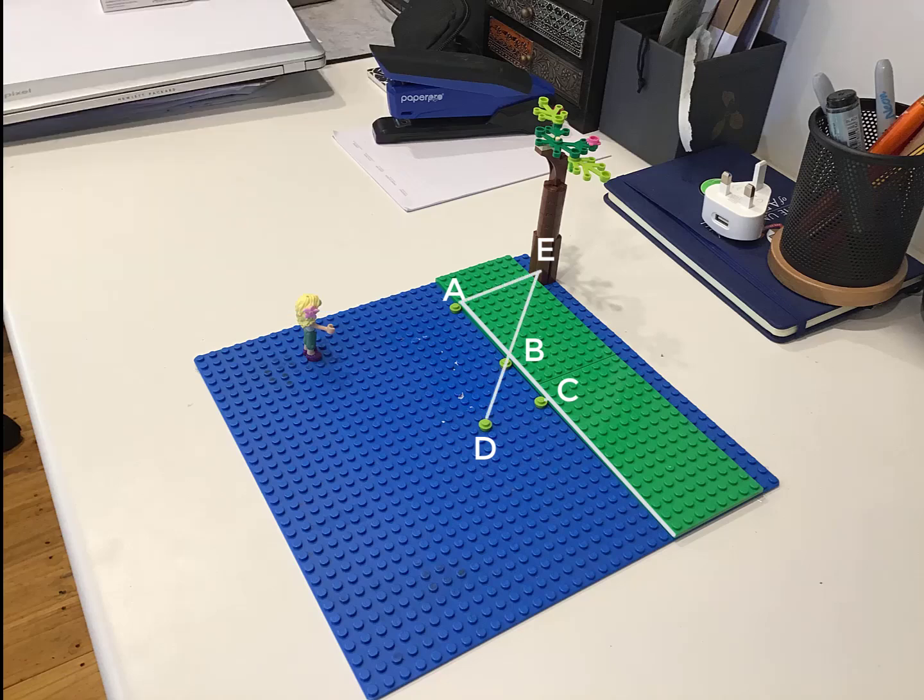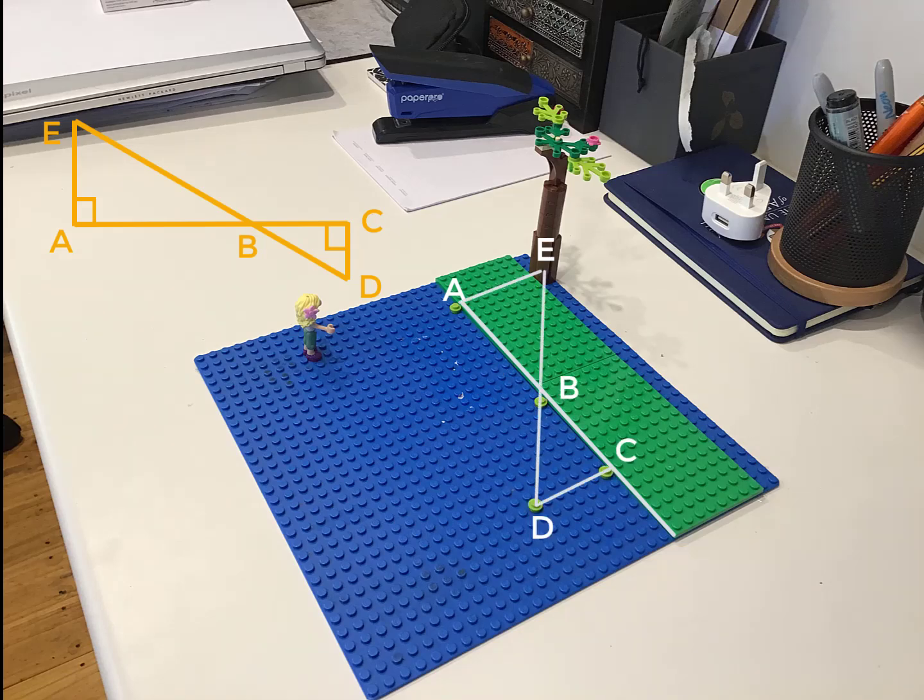Then what we did was we imagined that as two similar triangles. And if we look at that from above, we can see the diagram there. These measurements were different for every group, depending on where they put their cones. But the process for working out the width of the river is the same for everyone, using similar triangles.